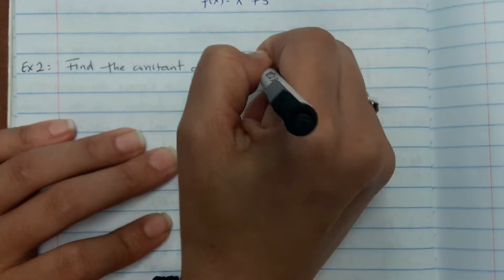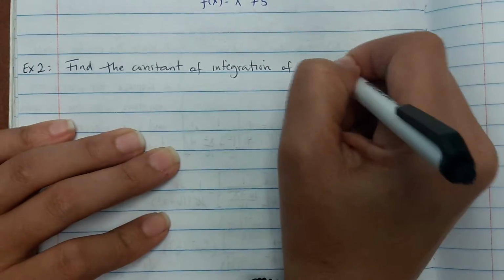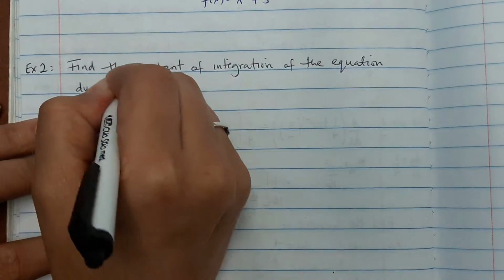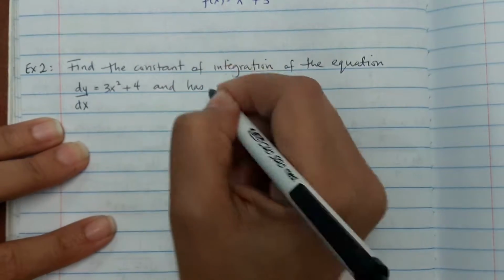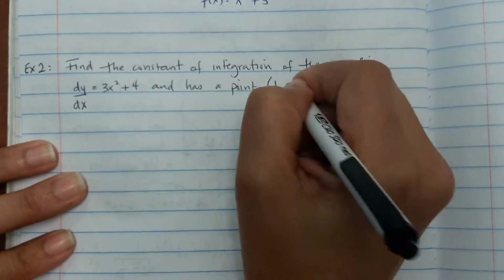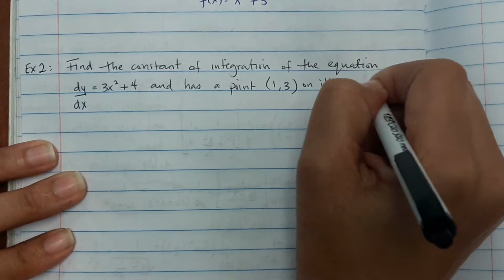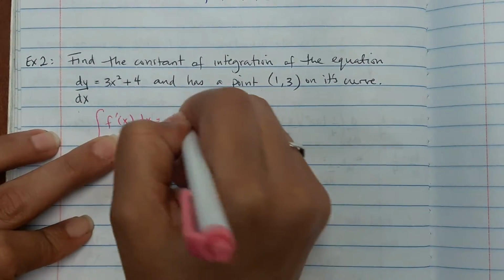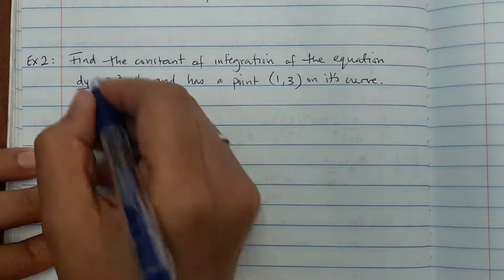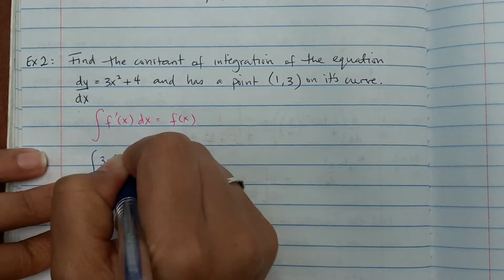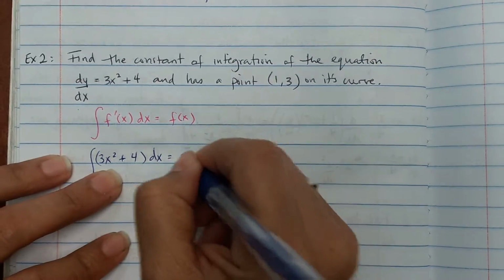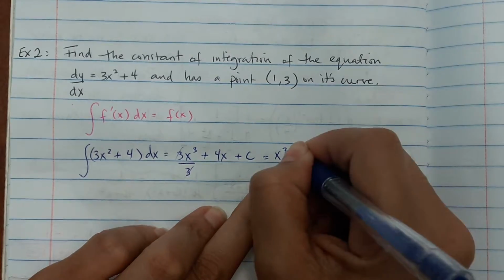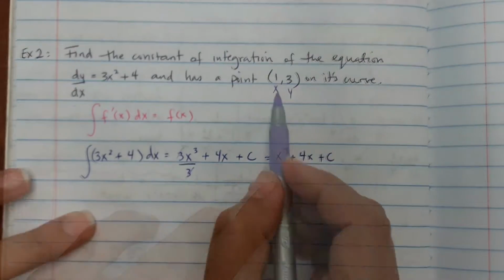Let's take a look at another example. Find the constant of integration of the equation dy/dx equals 3x squared plus 4 and has a point (1, 3) on its curve. The listening check: color in the coordinates (1, 3). So again, remember, when you integrate the derivative, you get back the original function. So if I take the integral of 3x squared plus 4 with respect to dx, I'm going to get 3x cubed over 3 plus 4x plus c, which simplifies to x cubed plus 4x plus c.